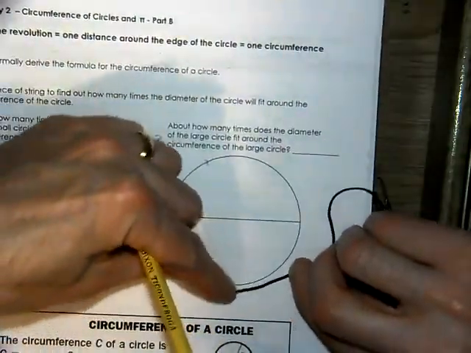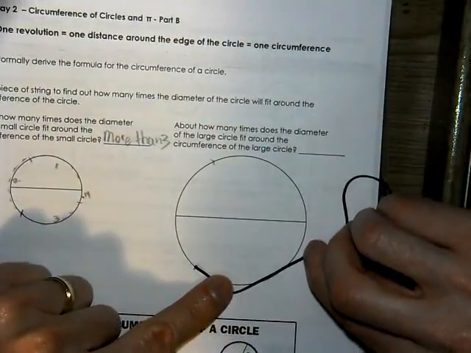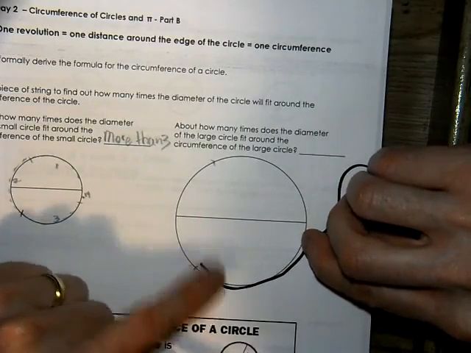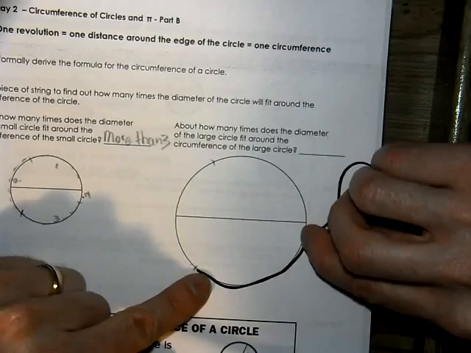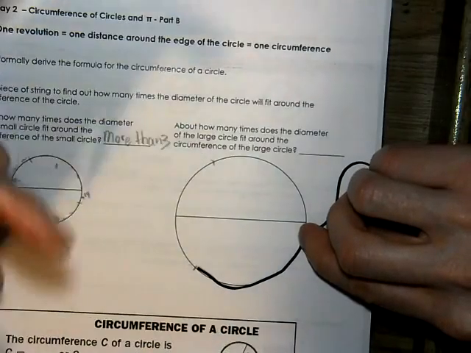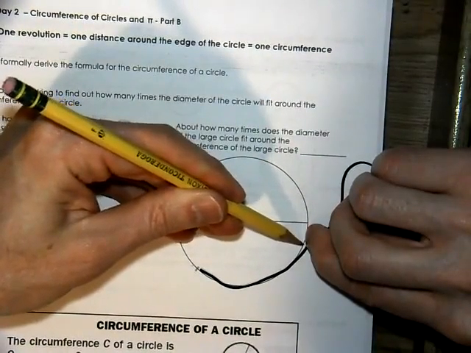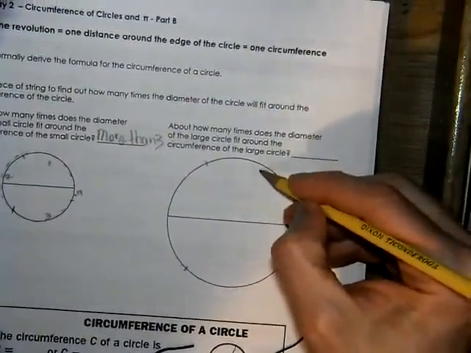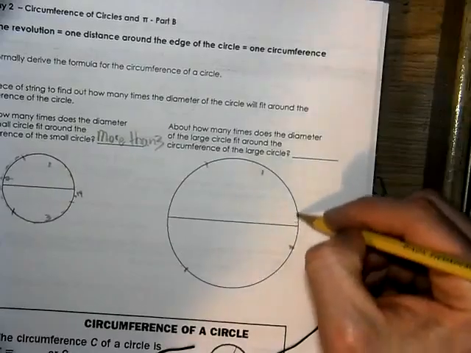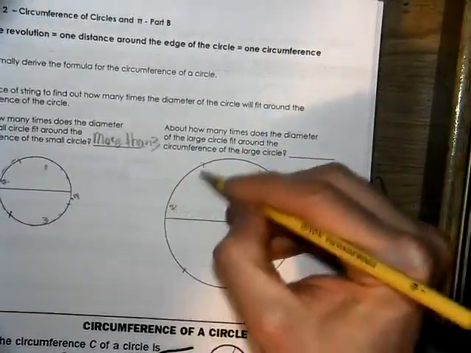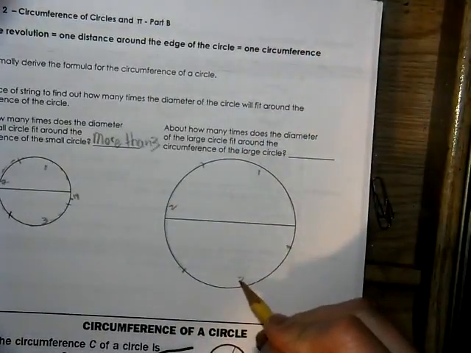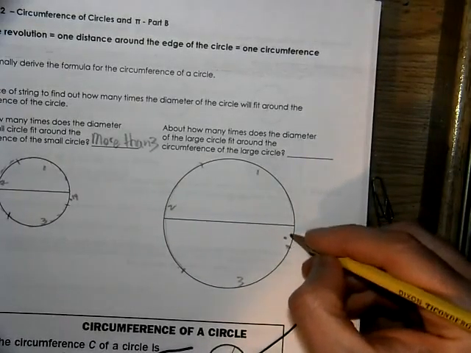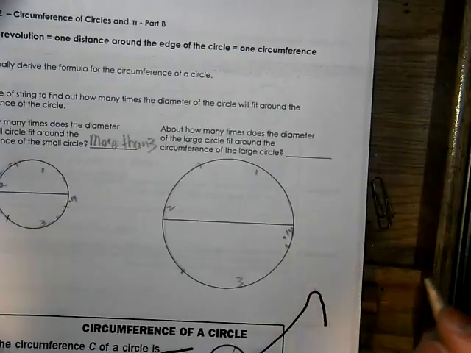Lands about there. And if we curve this around, try to be as accurate as we can. Again, we're getting 1 diameter along this edge, a second diameter around that edge, and a third diameter around this edge. This again is not a full diameter, of course, it's just 0.14.